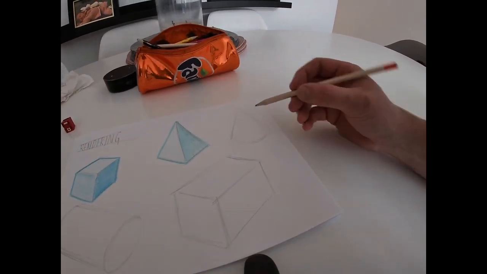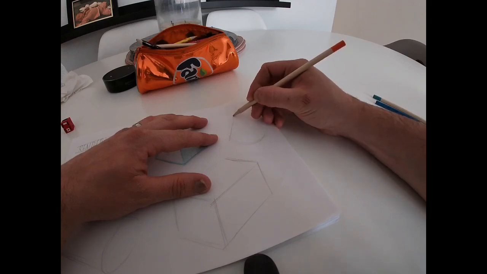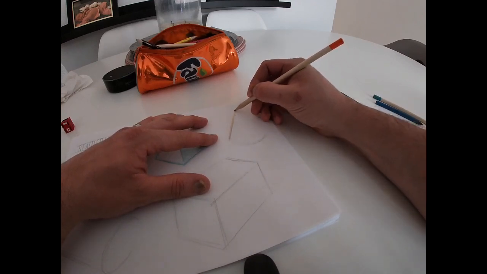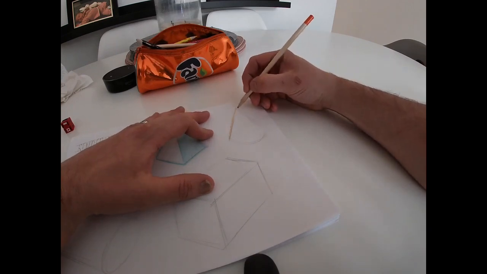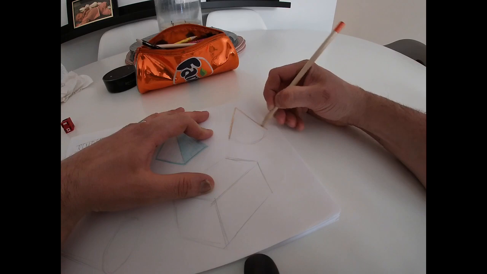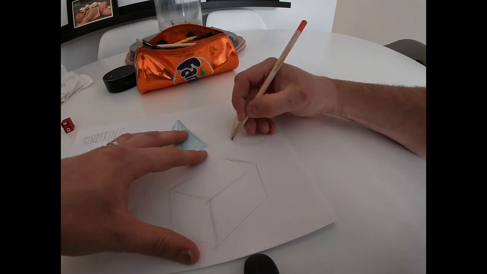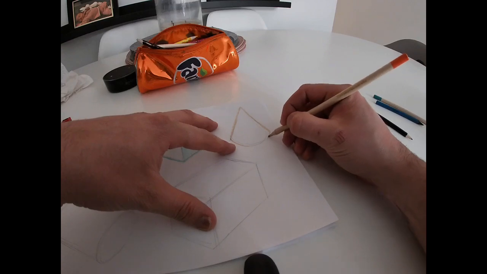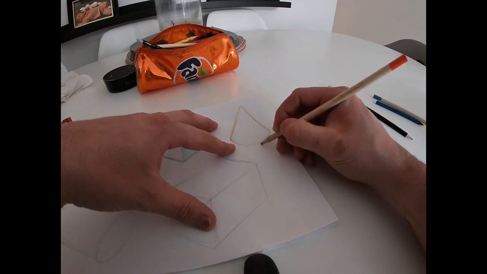Working with the cone now. So again, starting with a bold line around the outside, make it stand out off the page. You can, if you need to, turn your page around, angle it so it's easier for you to do.